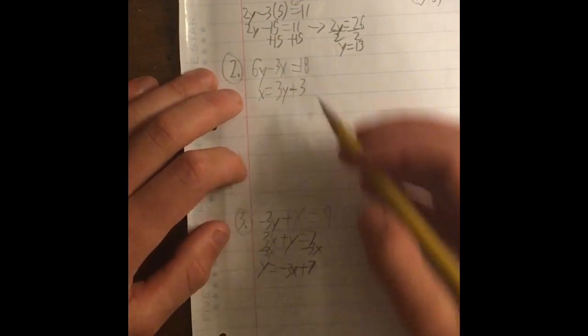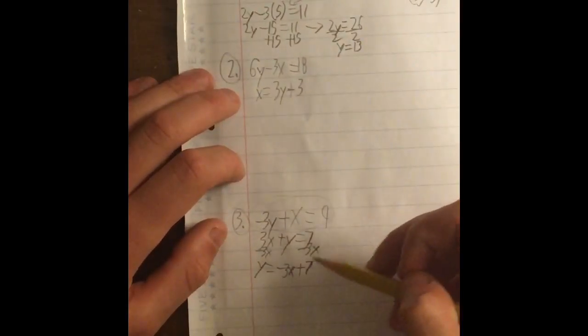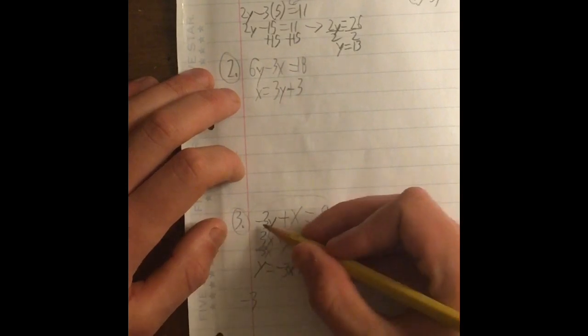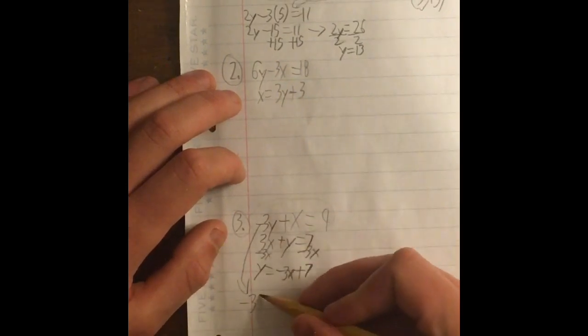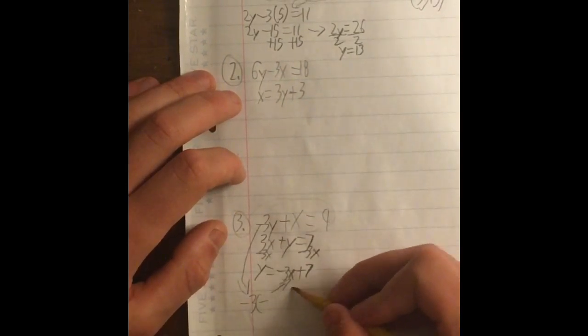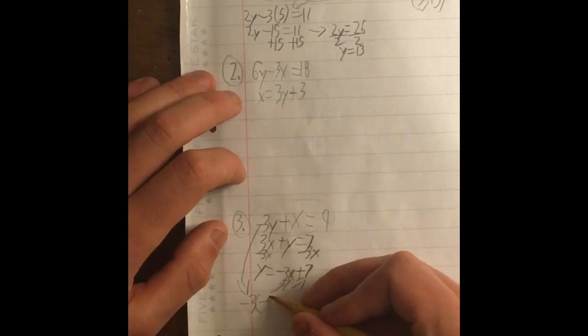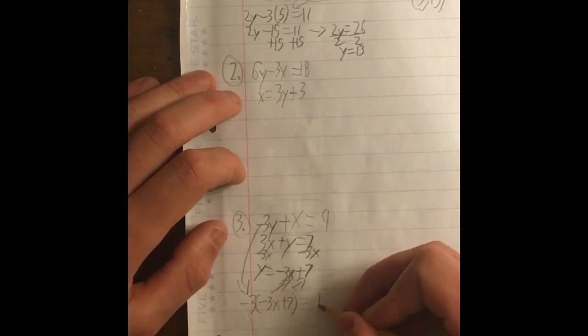So it's the same situation. y equals negative 3x plus 7. We're going to take the negative 3 from up here times all of this, negative 3x plus 7. We're going to get 9x minus 21.